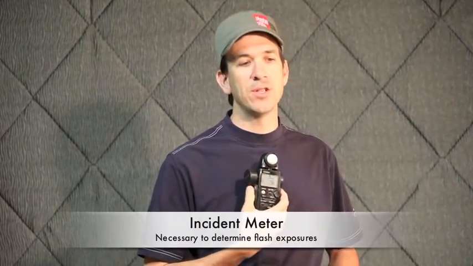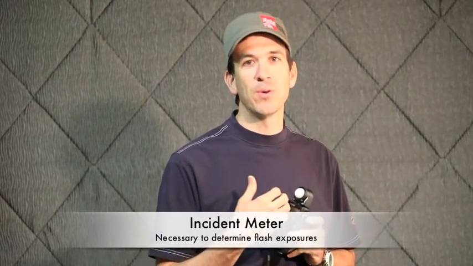Another advantage to having a handheld meter like this is it's going to work with flash. We can pop the flash and get an accurate flash exposure of the light hitting our subject, not reflecting off, which you'll get with E-TTL flash technology. It works just off a reflective metering technique. It just measures the flash reflecting. So once again, you can underexpose your whites and overexpose your blacks using that.